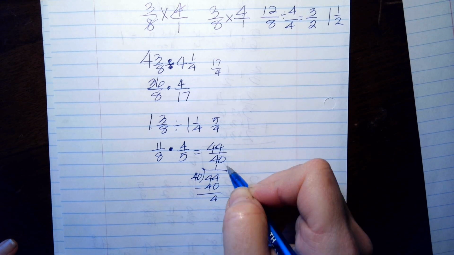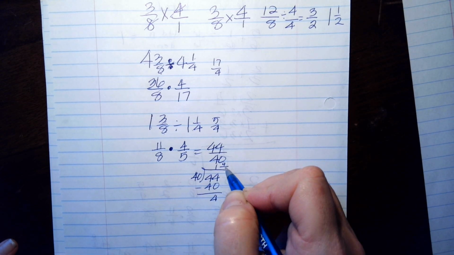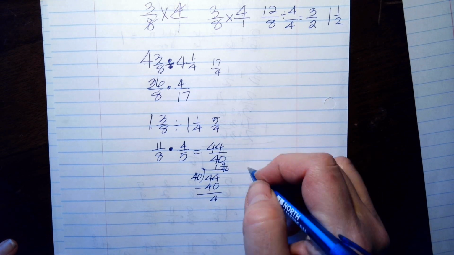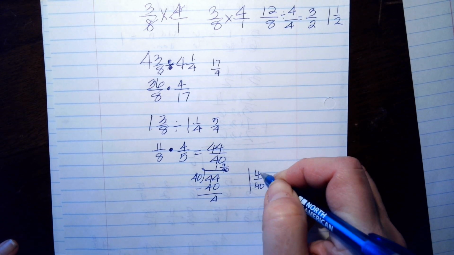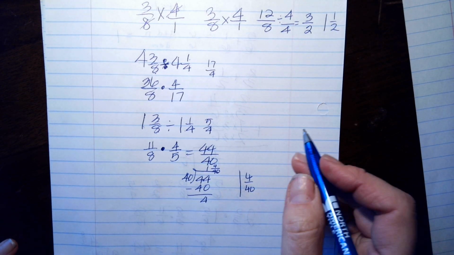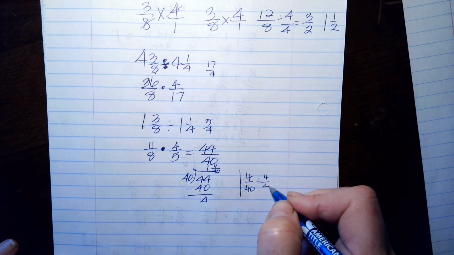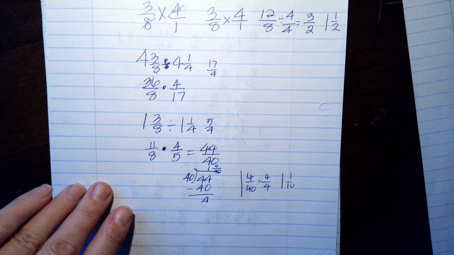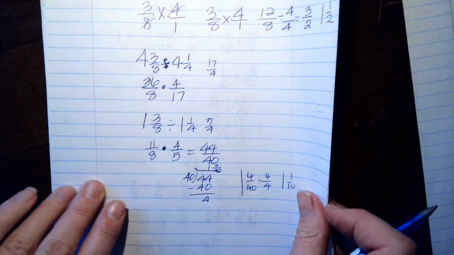The remainder is 4. That becomes our numerator, and our denominator is over 40. And then I simplify. So I have 1 4/40, and I divide this by 4, and it becomes 1 1/10. Make sense? Yeah, this is just a quick review. Seems like you've got it.